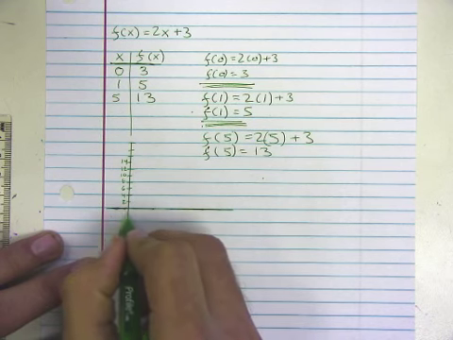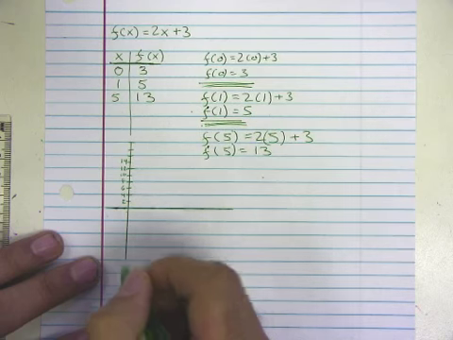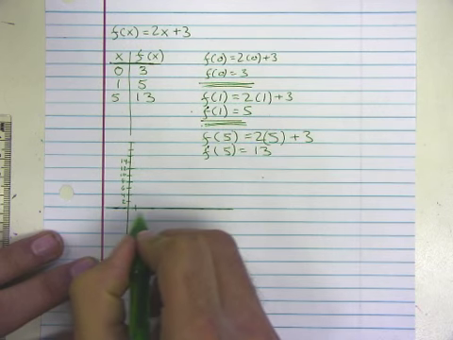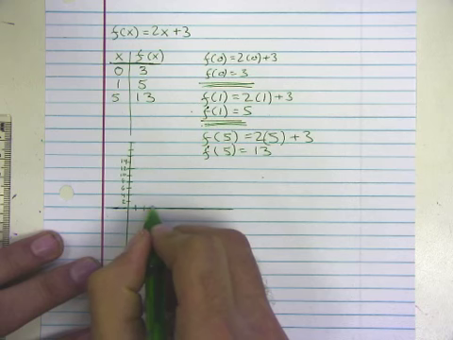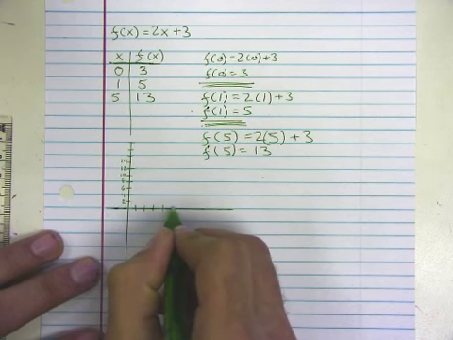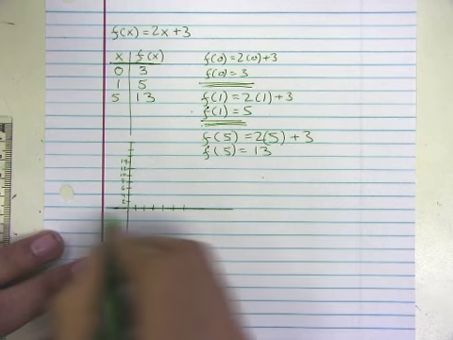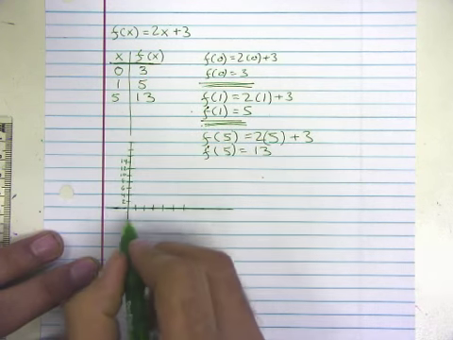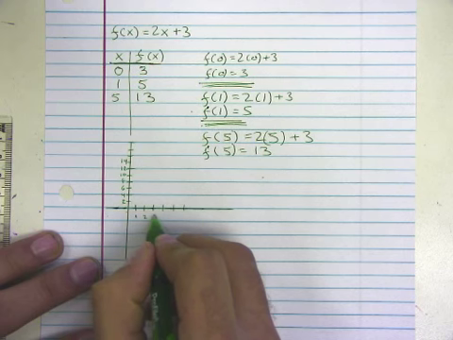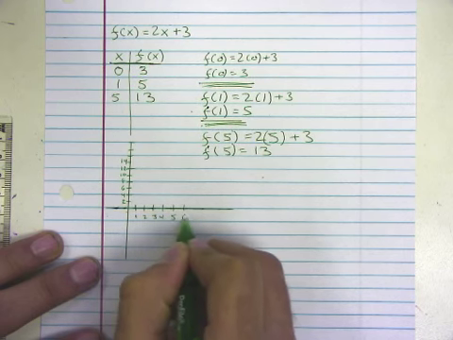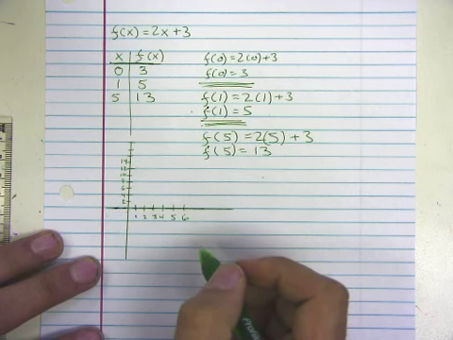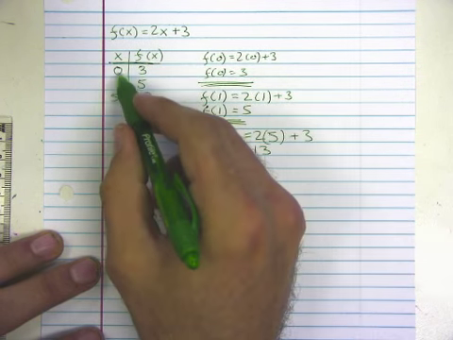So I'll call that 2, 4, 6, 8, 10, 12, 14. These numbers down here would be the negatives, but I'm not going to worry about those too much right now. Over here on the x's, I'm going to have 1, 2, 3, 4, 5, 6. That's plenty fine because we only really need to go to 5 to plot these values. And then it's just a question of plotting this information. So we've got 0, 3.